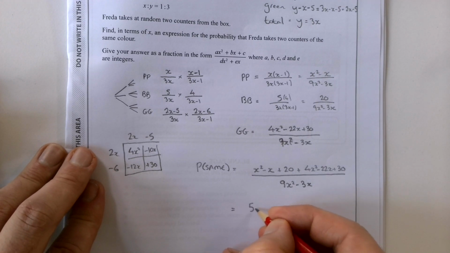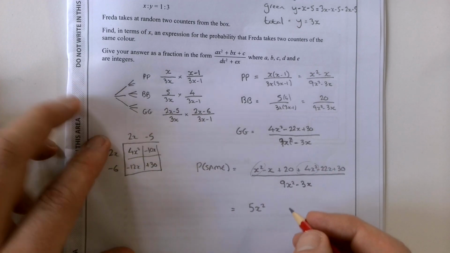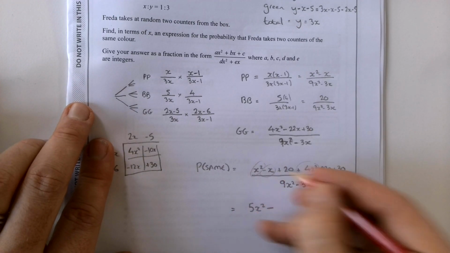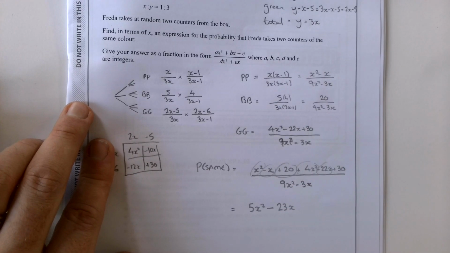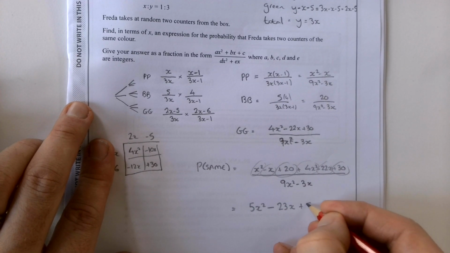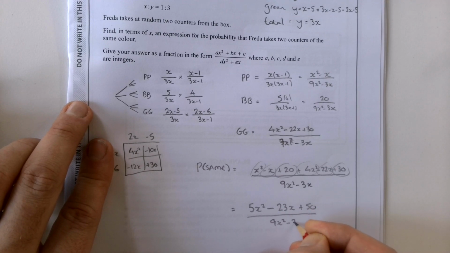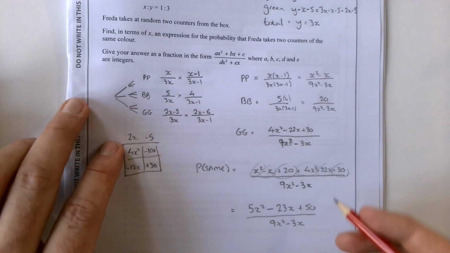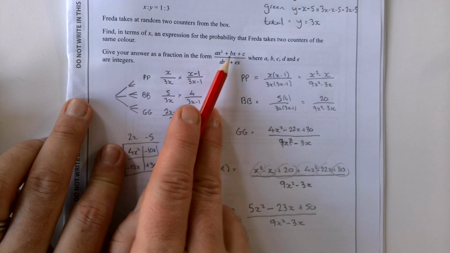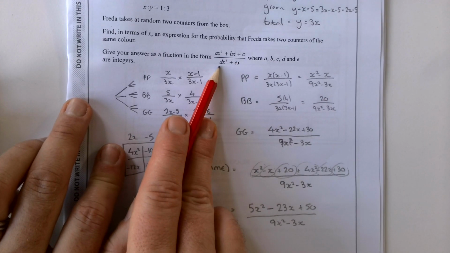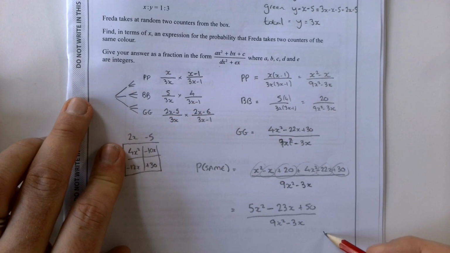So X squared add 4X squared is 5X squared, minus 23X, plus 50, and that's all over 9X squared minus 3X, which is exactly the format we wanted. A would be 5, B would be negative 23, C is 50, D is 9, and E would be negative 3. And that is the paper finished.